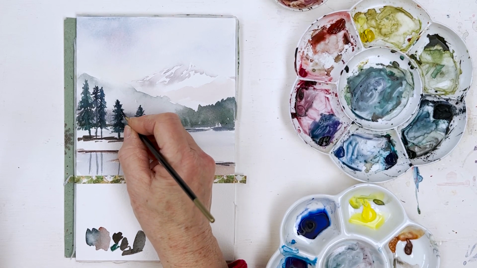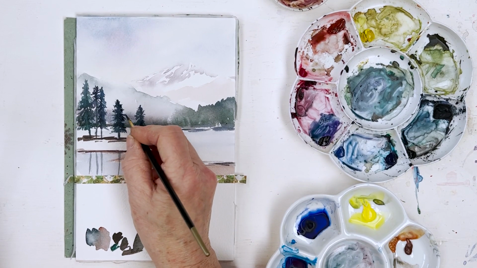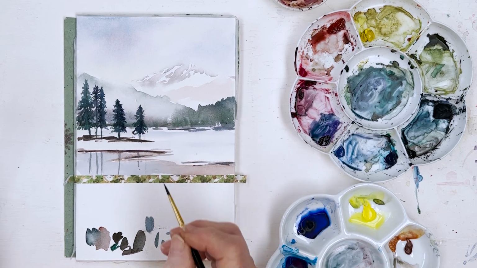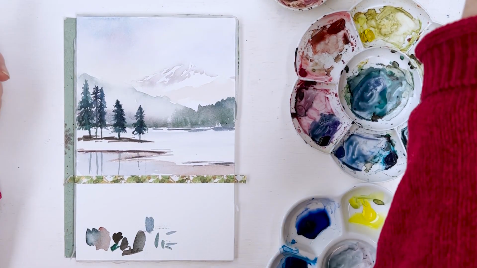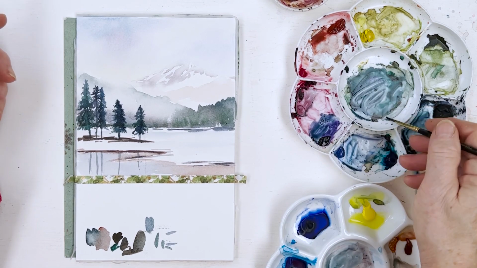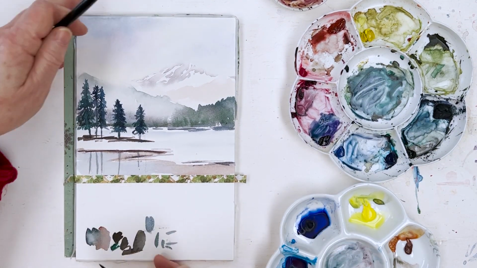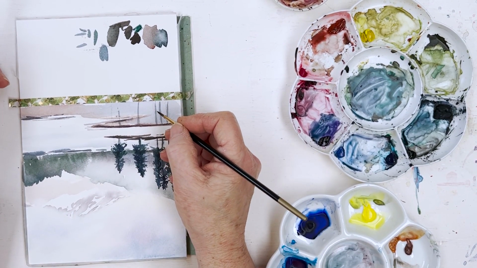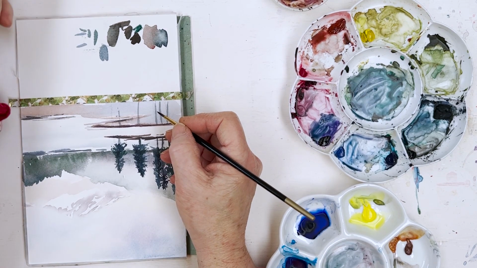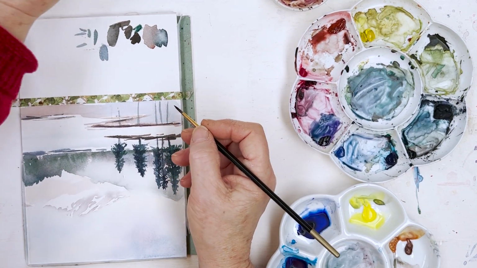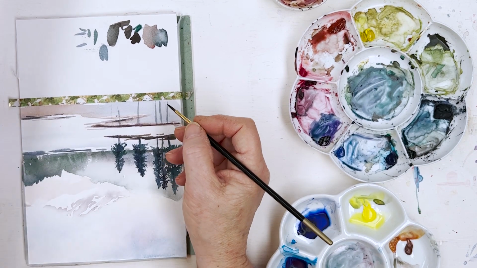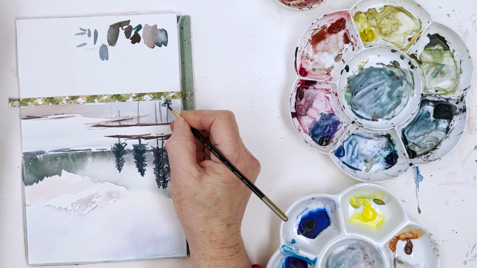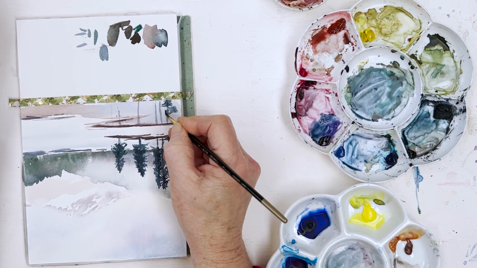You can play around with the trees, the shape of them. Try not to make them too regular. It's very, very hard to keep them irregular. There's something in the brain that makes you want to do things regularly. I don't know. And then for this part, I think I'm going to turn it upside down because otherwise I'll make a mistake. So let's just keep going with the reflections.